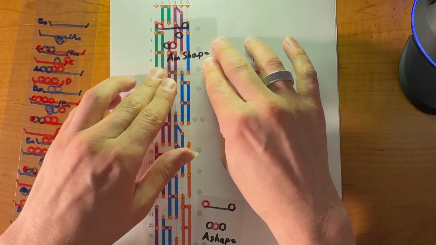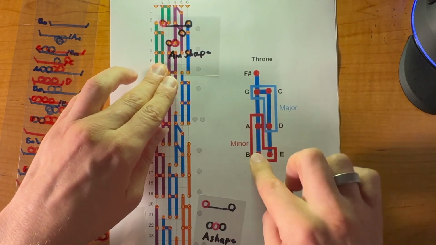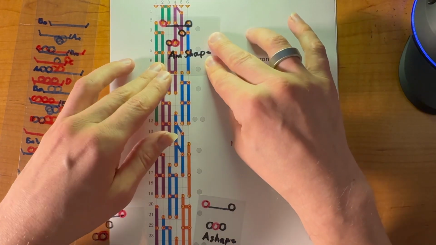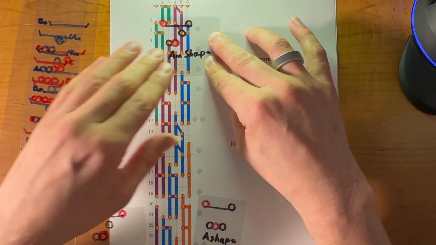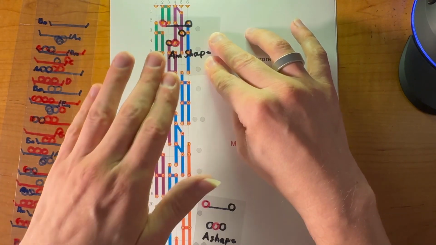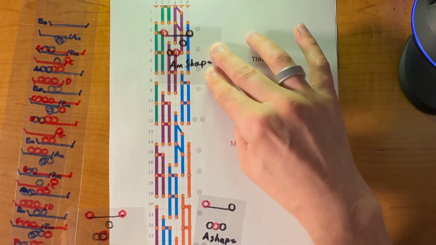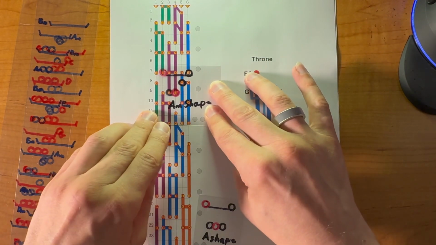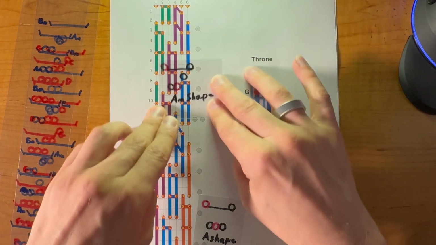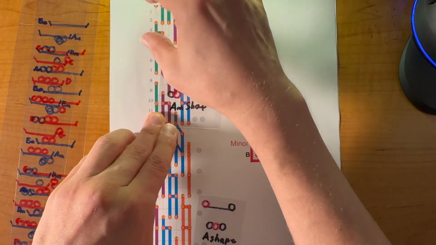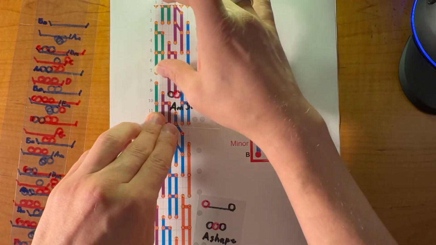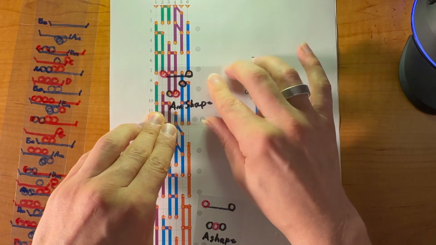We slide down to our B, because remember, both the A and the B are minor. So we have A minor, B minor, just like we had on the E string, but now we have them on the A string. And then we can slide down to our E. And so the A, B, and E, we had them on the low E string, but we have them just in different places on the A string.